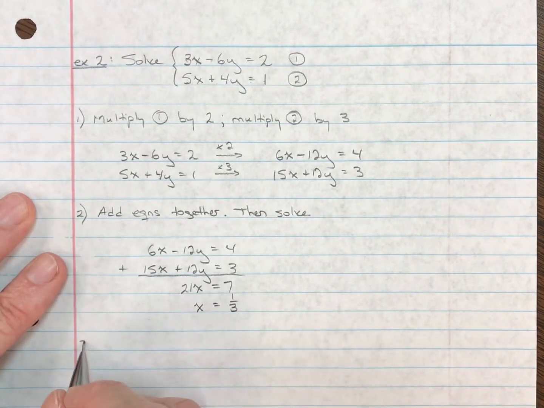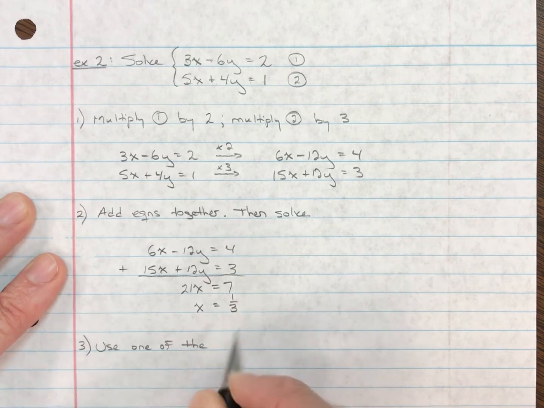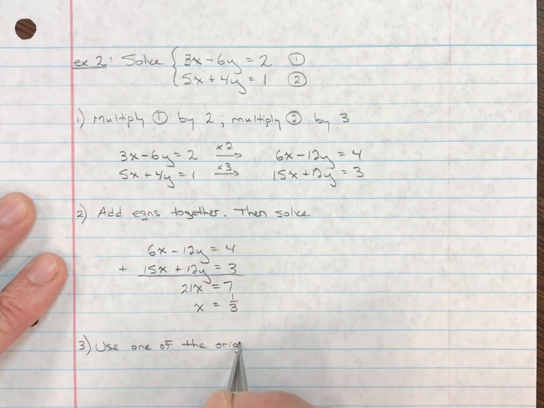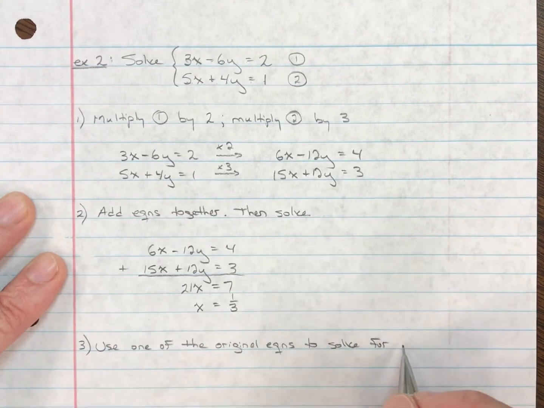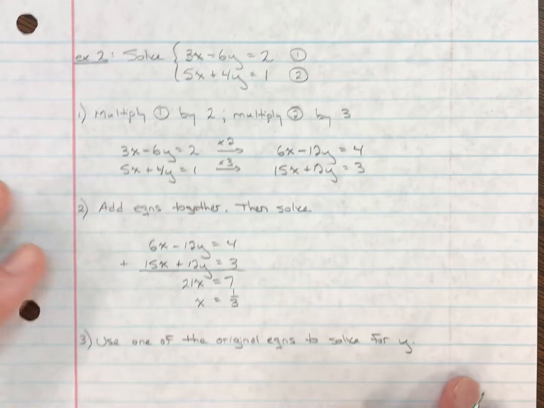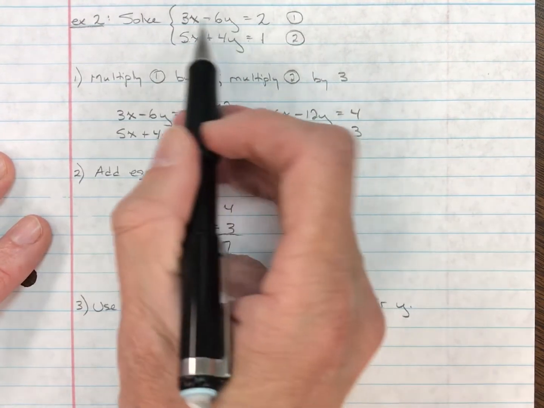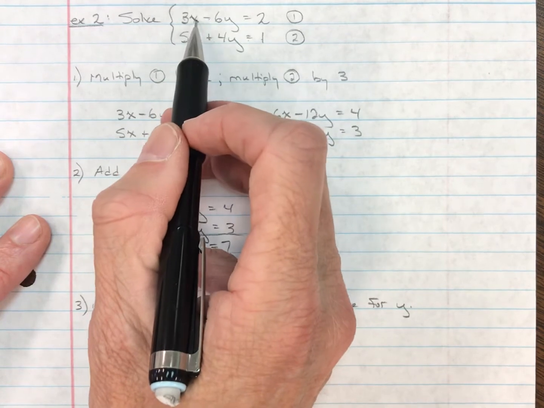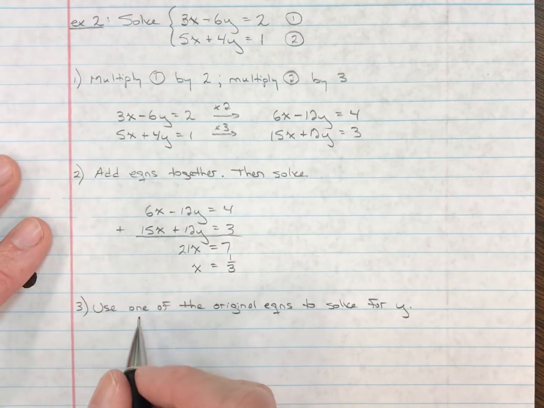Okay, step 3. Use one of the original equations to solve for, in this case, y, because I already know what x is equal to. Let's use one of the originals. X is 1/3. I'm going to choose equation 1 because 3 times 1/3 is a 1. Makes it nice and easy. So I'll choose equation 1.